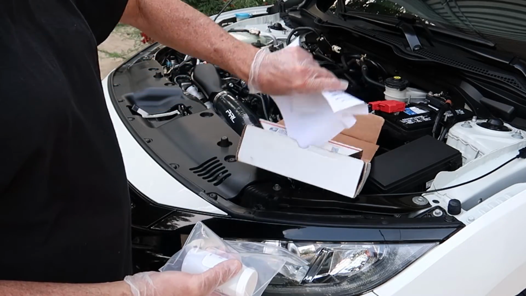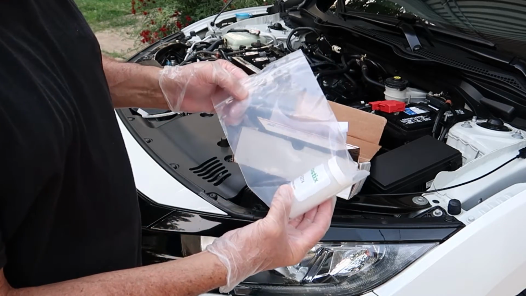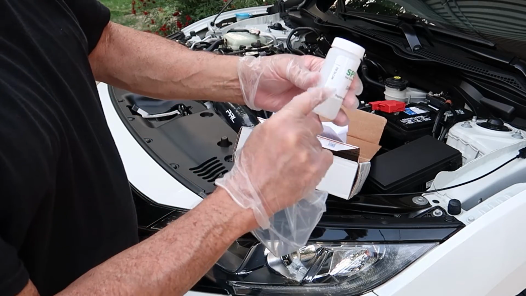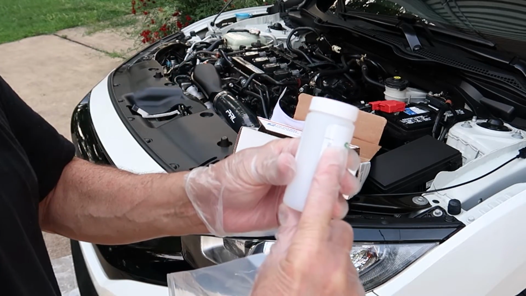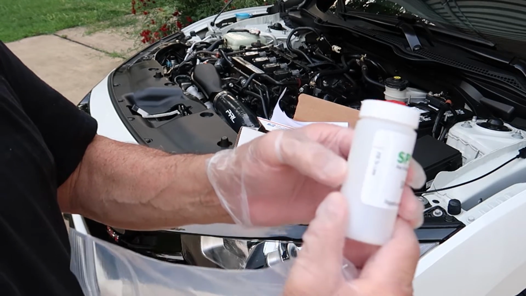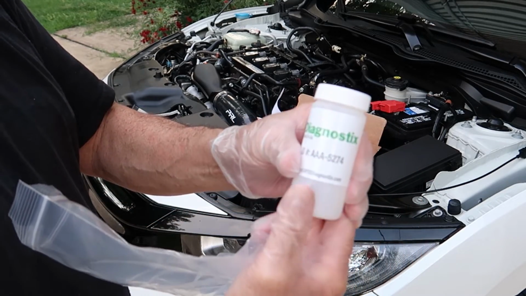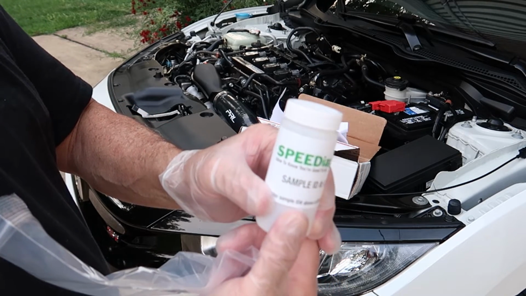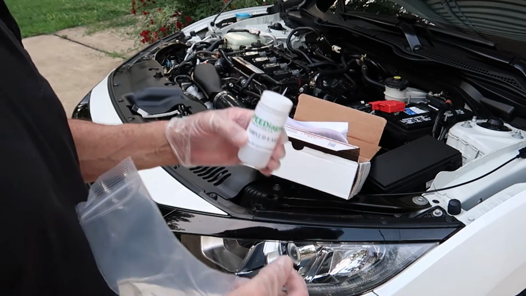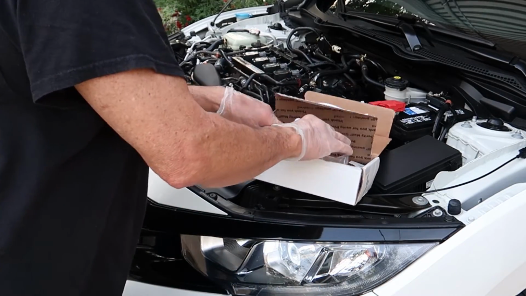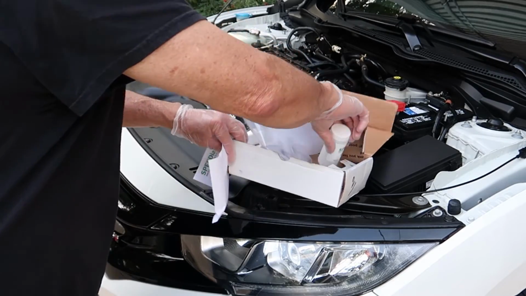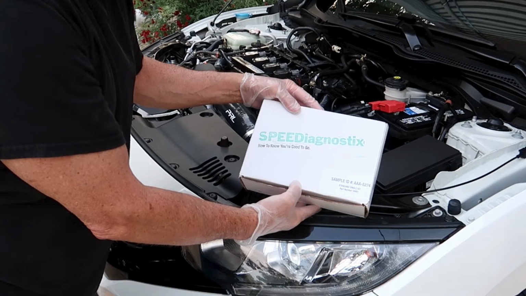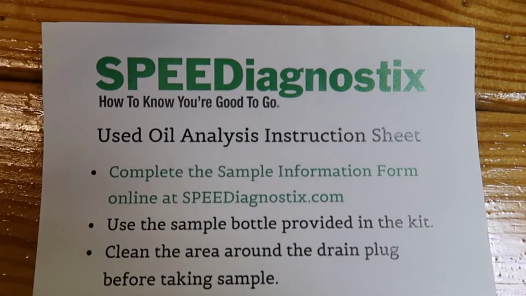And then all you have left is a sample container to put your oil in and a bag to place that sample container in. There's also a line right here, which is about 3/4 of the way up, and you're supposed to fill your sample up to that line to get a proper amount of oil to analyze. So it's pretty simple, straightforward. You've got an oil sample container, a bag to place it in, and a postage paid box to send it back in the mail through. It's pretty self-explanatory. Okay, let's go over the instructions really quick.